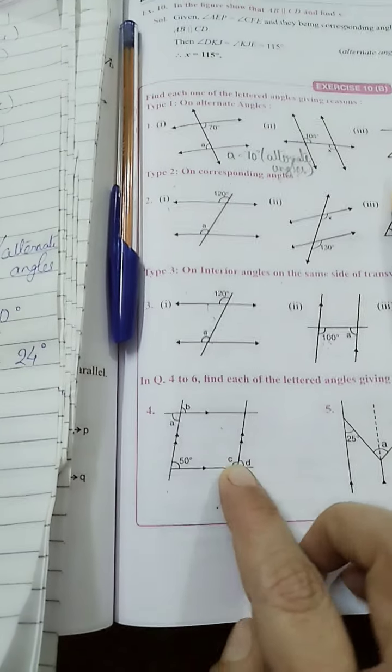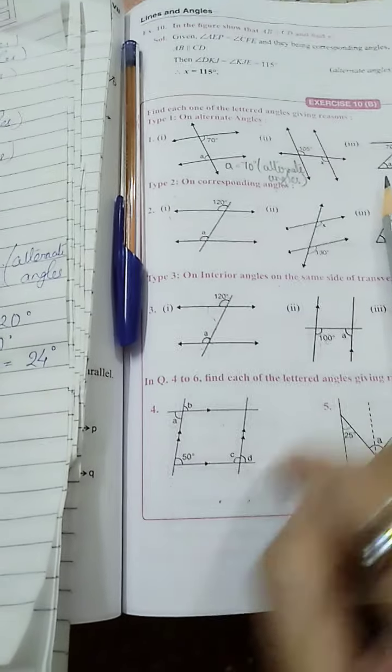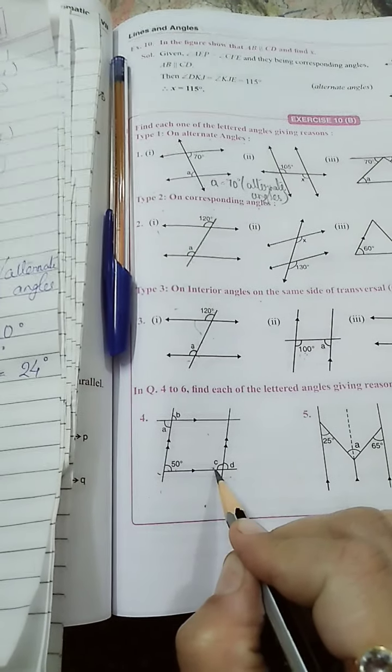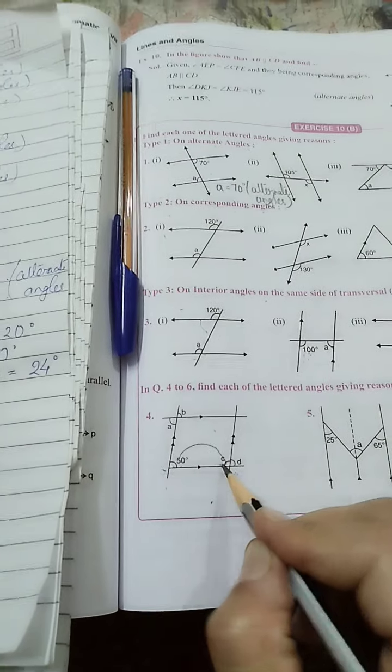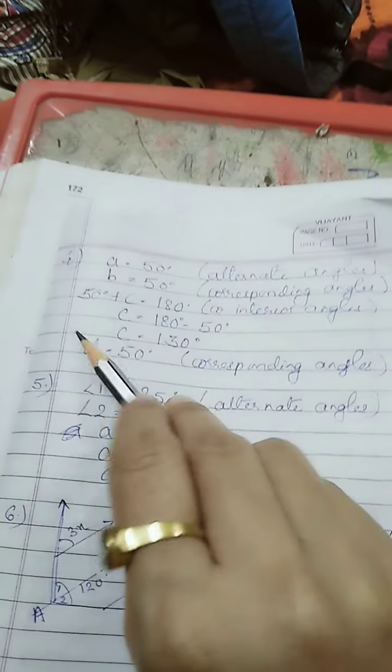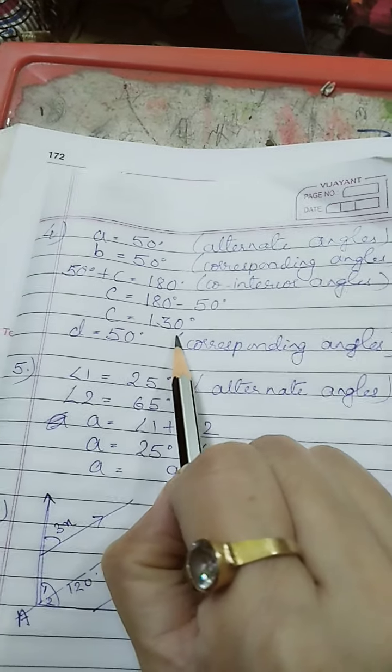Now let us see C. Because these two lines are parallel and this is the transversal, 50 and C are on the interior side of the transversal on the same side. So they are co-interior angles and they will sum up to 180 degrees. So 50 plus C is 180. So C will be 130 degrees.